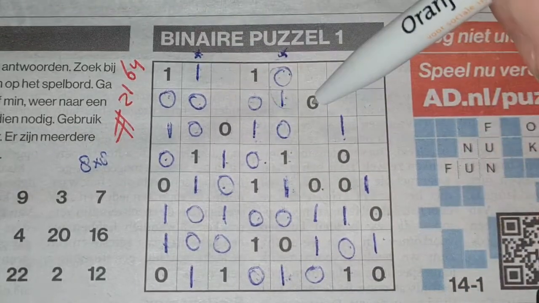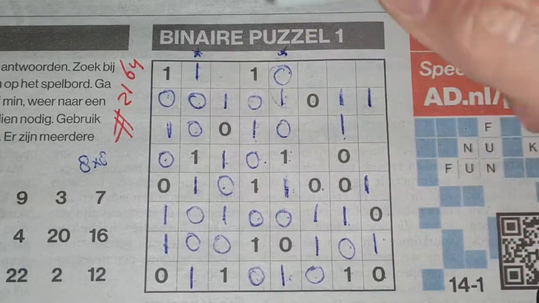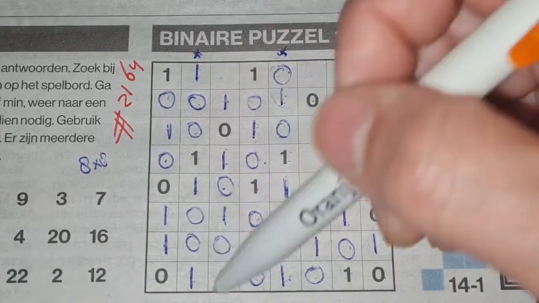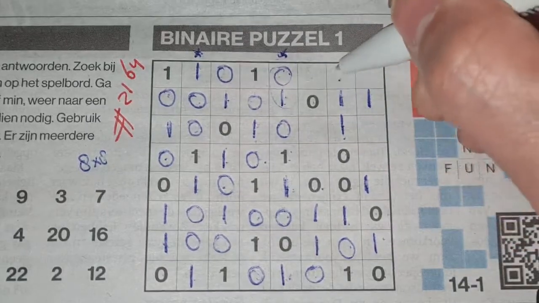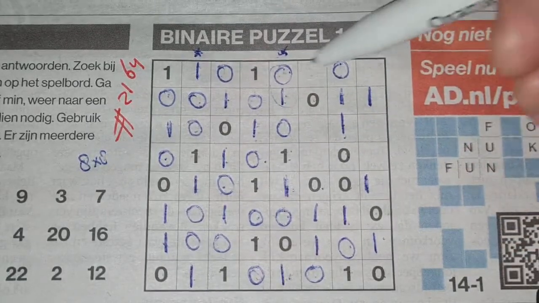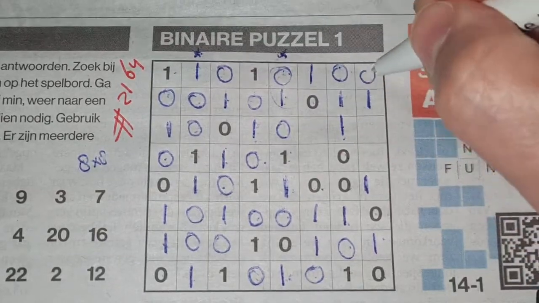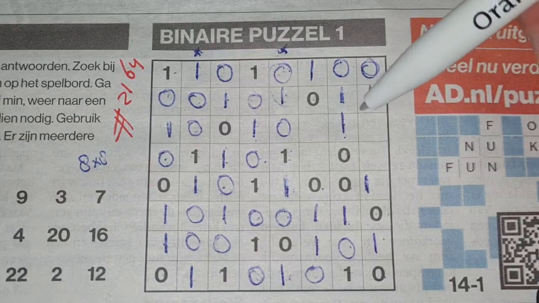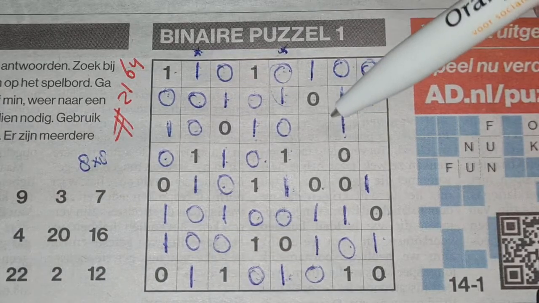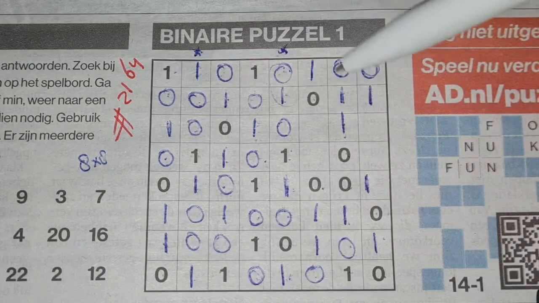Now we have 4 O's, so the rest are ones. We have here 4 ones, so the rest are O's. Double 1 here, no, there, no. Between 2 O's comes in 1. Now we have 4 ones, so the rest are O's. And then I need to compare again, I think. Yes, 101.